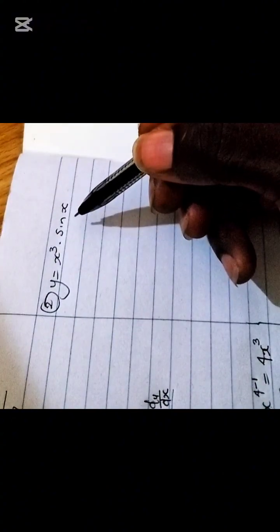Now our next example is example 2. Example 2 says that y is equal to x cubed sine x. Now remember the formula.